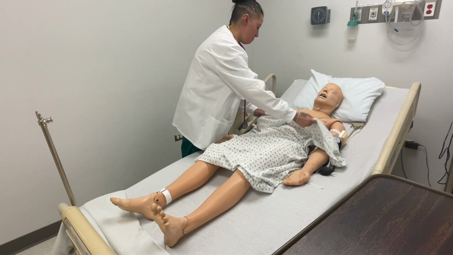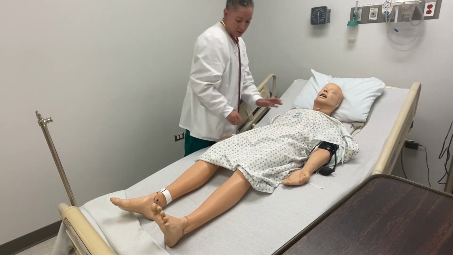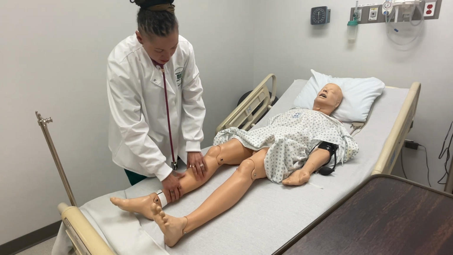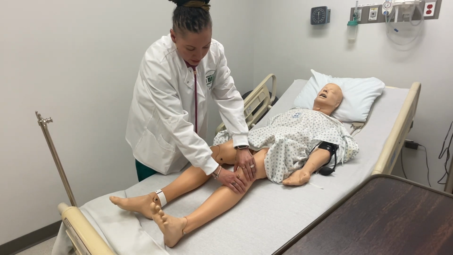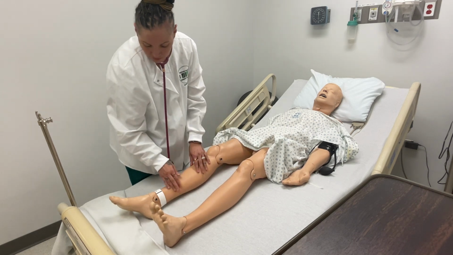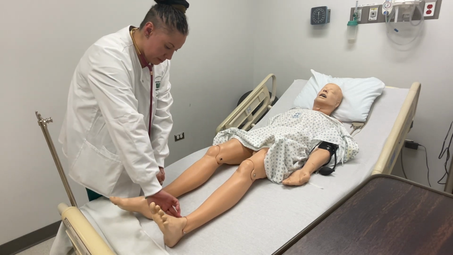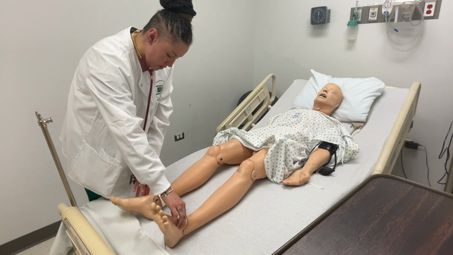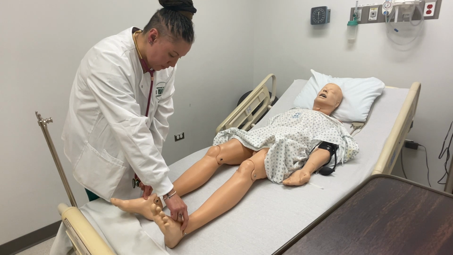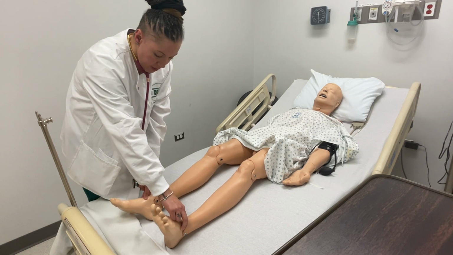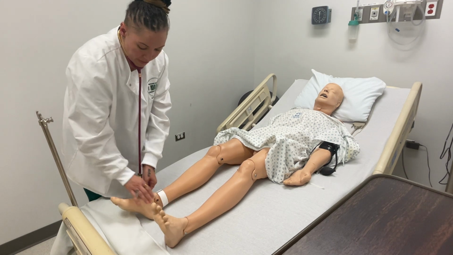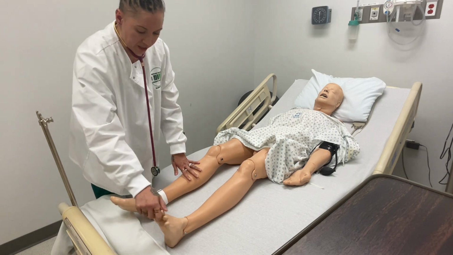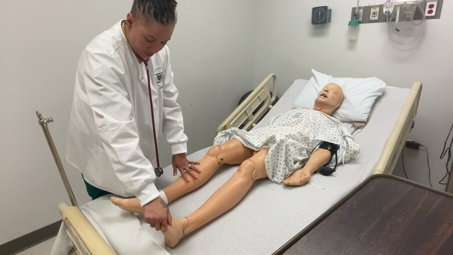Okay. Now we're gonna go down to your legs. We're gonna check the legs for any edema, lesions, rashes, or any issues in the skin. We're gonna check your posterior tibialis pulse and your dorsalis pedis pulse. Both are 80, steady rate, 2+ rebounding. And we're also gonna check your toes for capillary refill, and we would check every single toe for tissue perfusion.